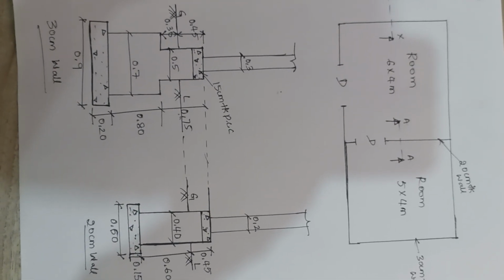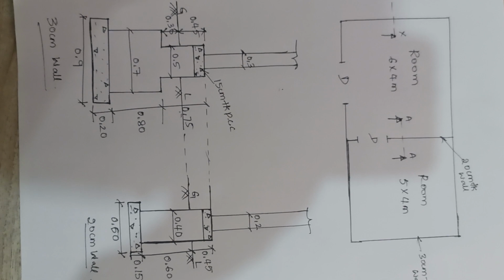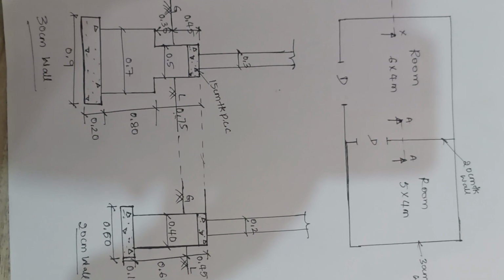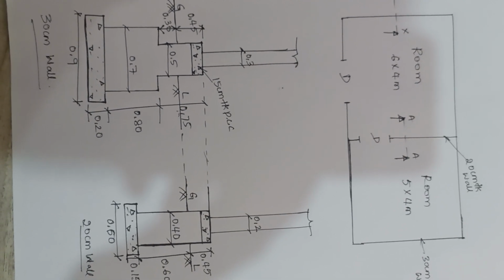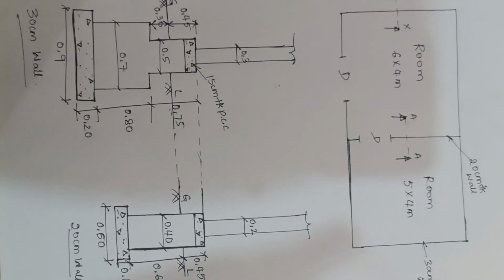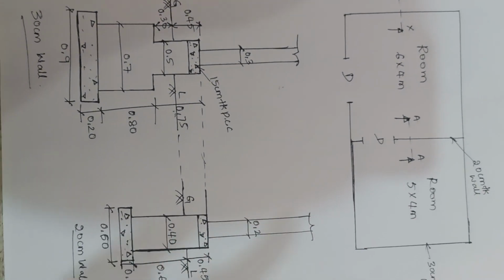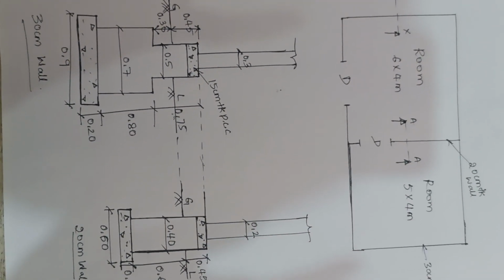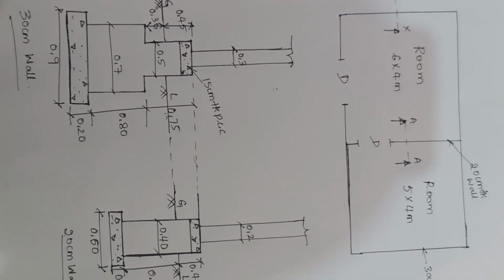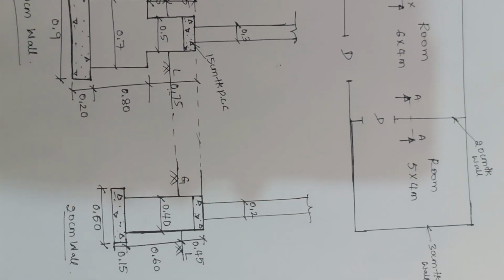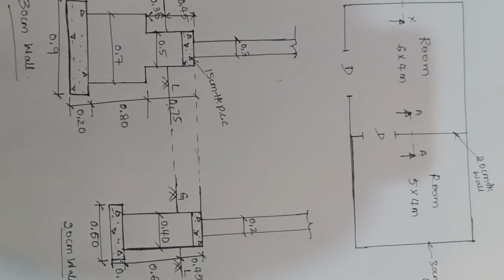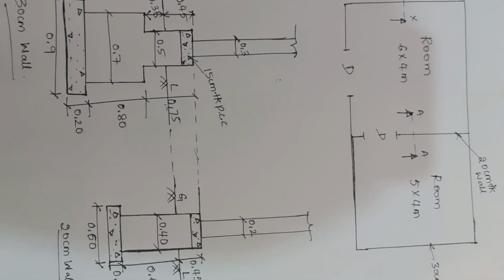Hello everyone, in this video I will teach you a problem with two different foundation details. As you can see, a plan of a two-room building is given to you, which has two different wall thicknesses. The outer wall is 30 centimeter thick and the inner wall is 20 centimeter thick. So here you can get two different foundation details. The left portion represents the foundation details of your 30 centimeter wall, and the right side represents the foundation details for the 20 centimeter wall.